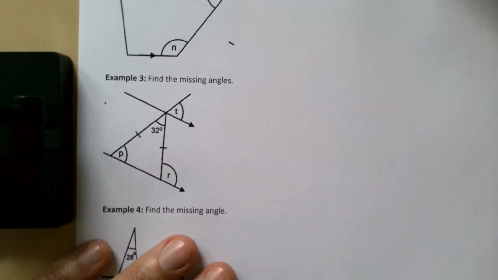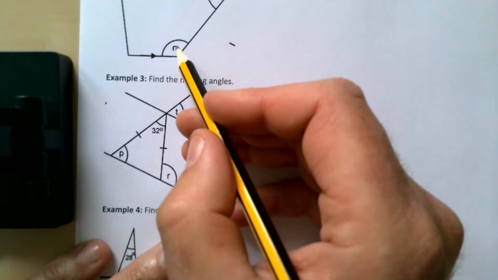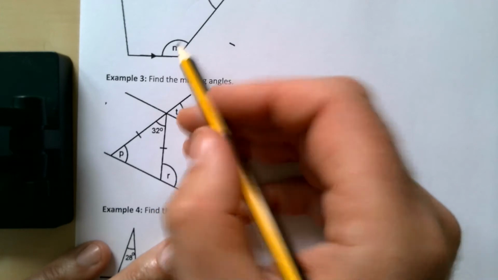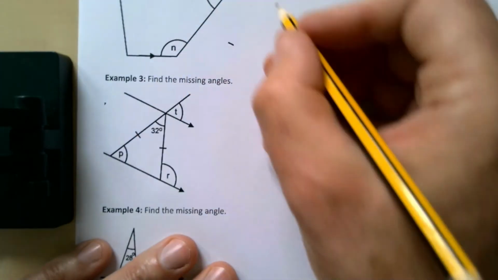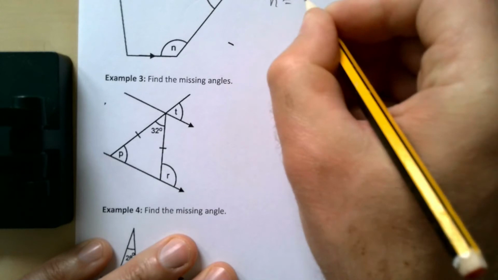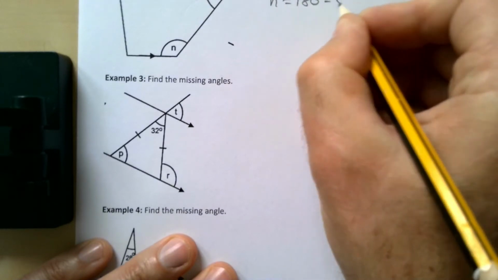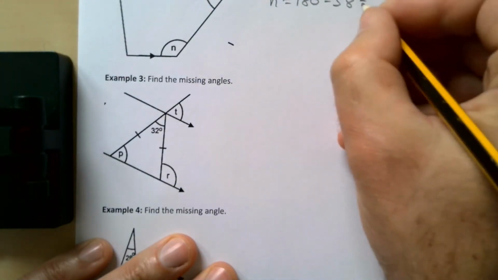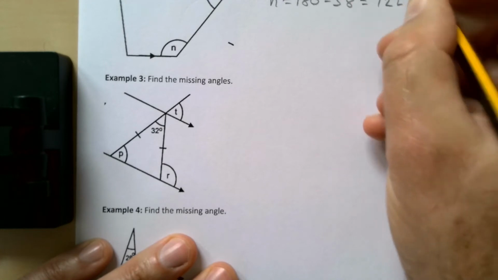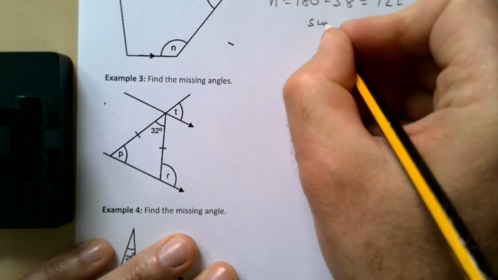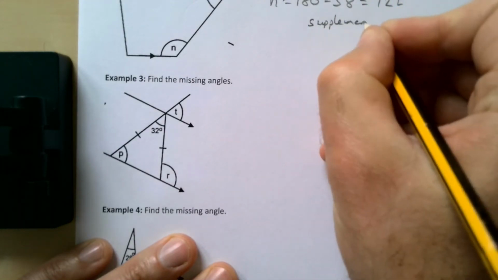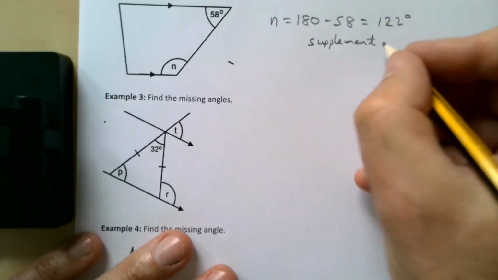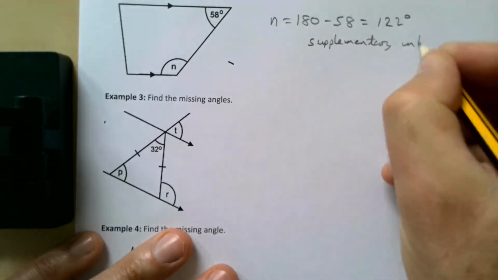Find the missing angle and write down the reason why. Parallel lines, these are supplementary interior. So these 2 must add to give 180 degrees. So N is equal to 180, take away 58, and that's going to give me then 122 degrees. And the reason is, sorry, you can hardly read that, supplementary interior.